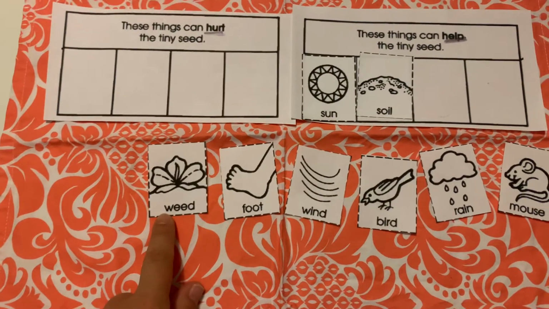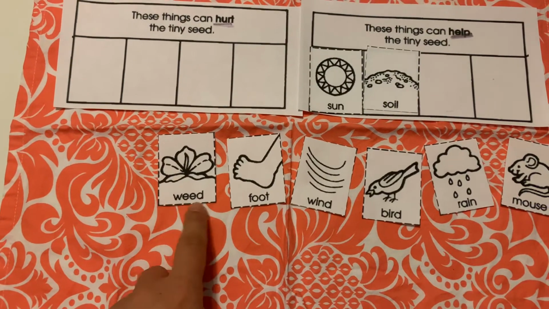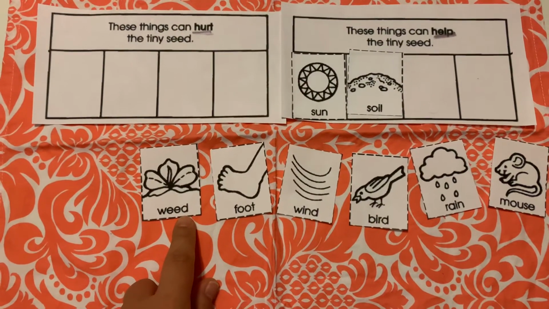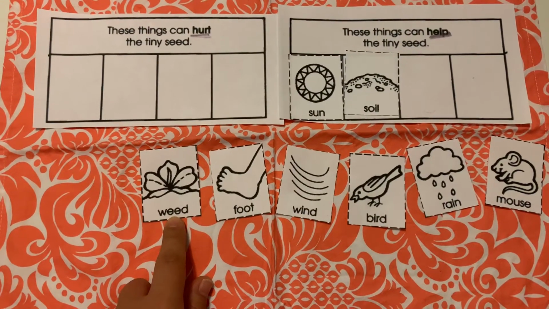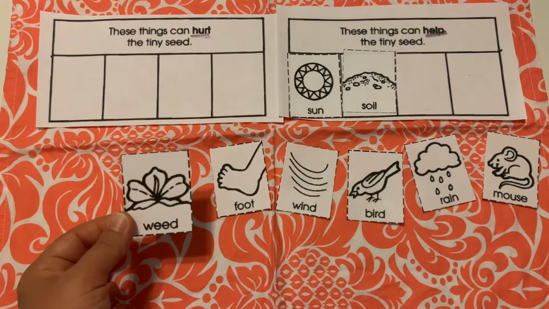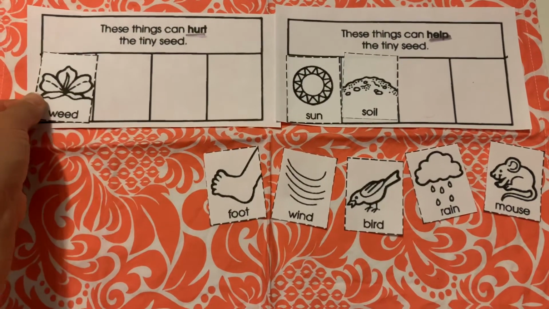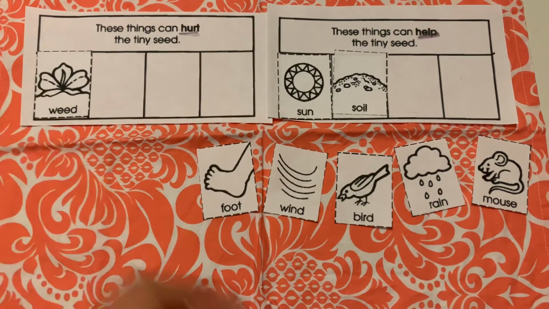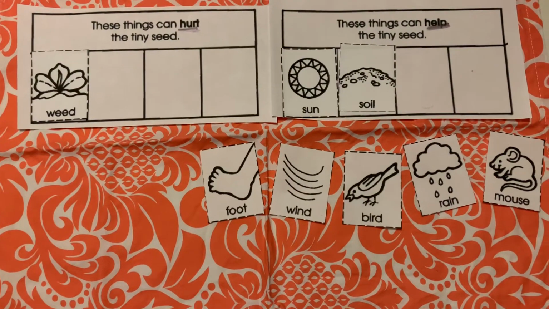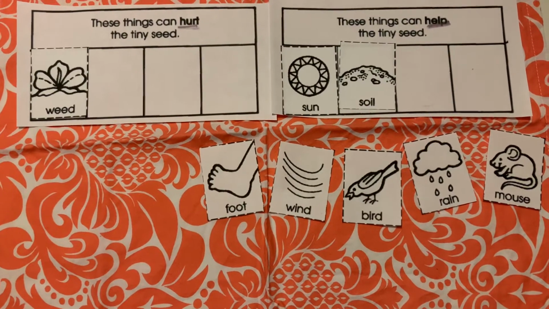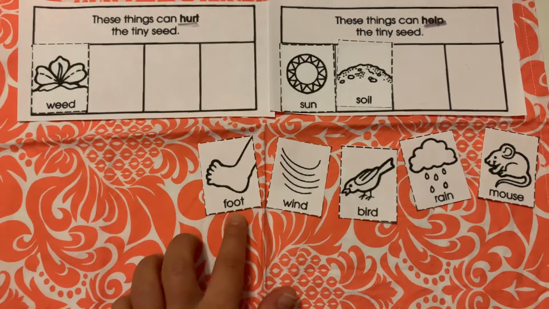Okay, this picture is a weed. Now, from our story, can we recall if weeds help or hurt the tiny seed? Shout it out if you can remember. Weeds hurt the seeds. They take up all the space. They grow big and fast and quicker than regular plants grow. And they take up all the sun and the water and the nutrients from the soil. And that's how they hurt the tiny seeds.